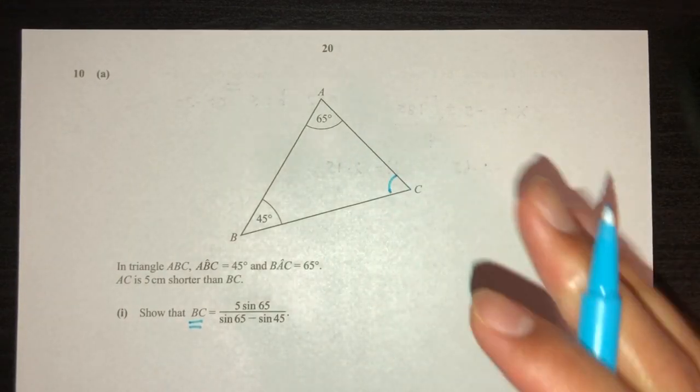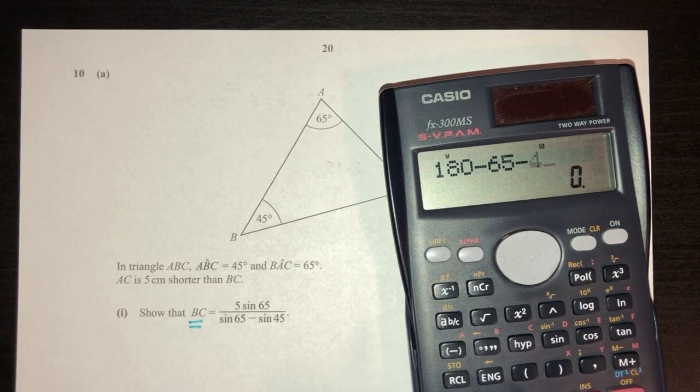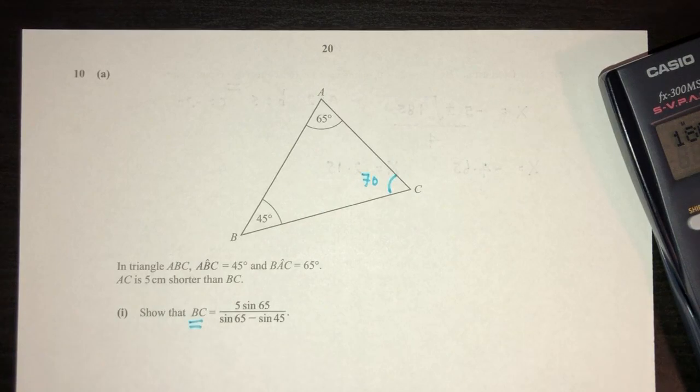If you need that angle, let's see what this angle is. 180 minus 65 minus 45. That is 70. So it seems that we don't need this one. And let's use this information.